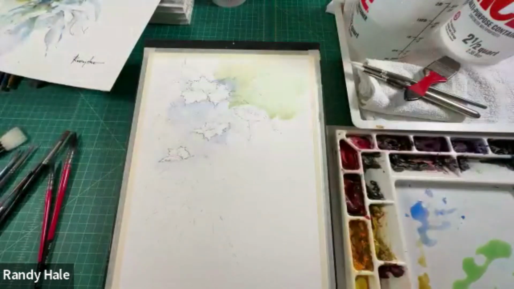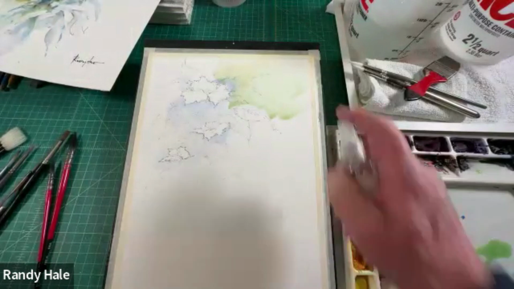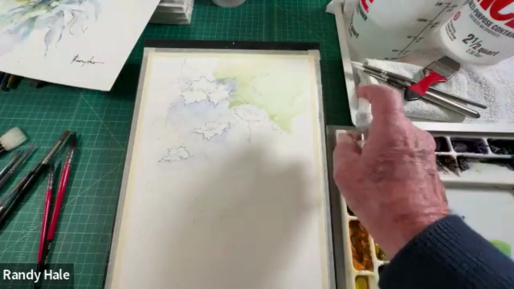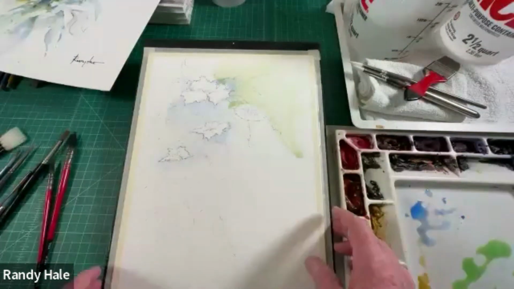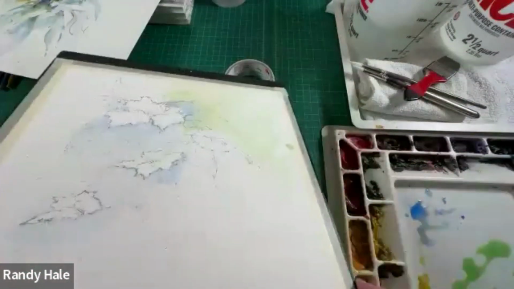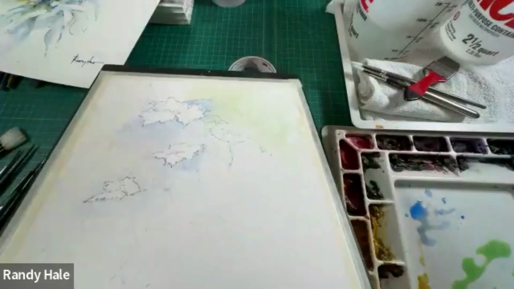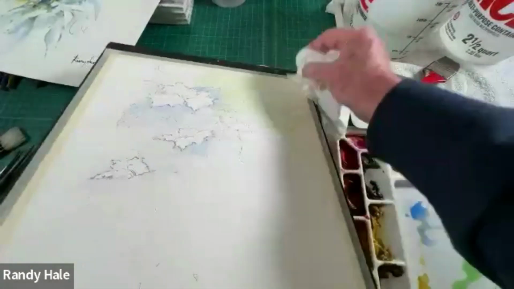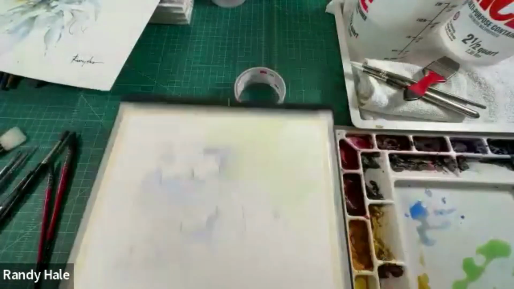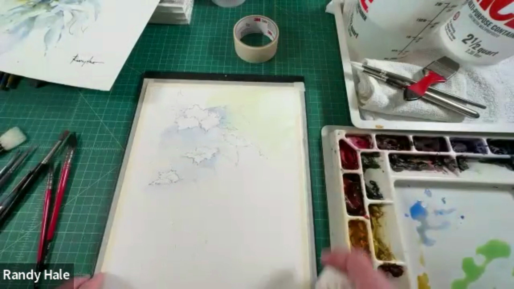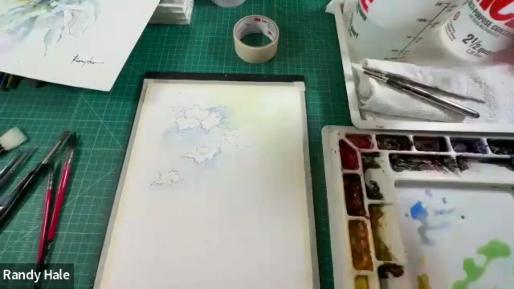And then just to keep it so it doesn't have a hard edge, I'm going to take my squirt gun and just mist it and let it kind of soften and run away from the edge. Take a tissue and just kind of wick some of this away from the edge of the paper. And all I've done is put a very nice, kind of warm tint to that paper.